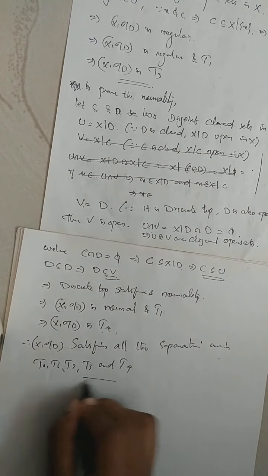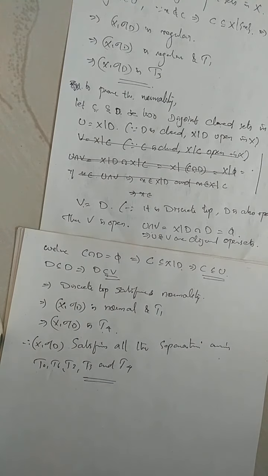And note that indiscrete topological space does not satisfy any of these separation axioms even though it is normal and T1.